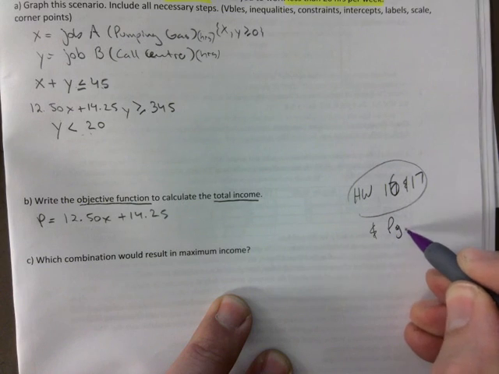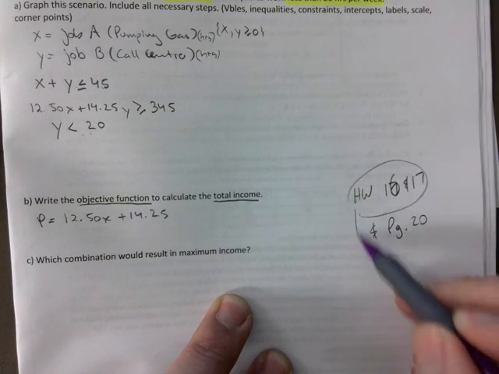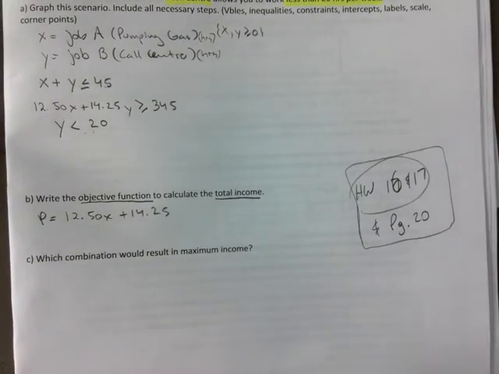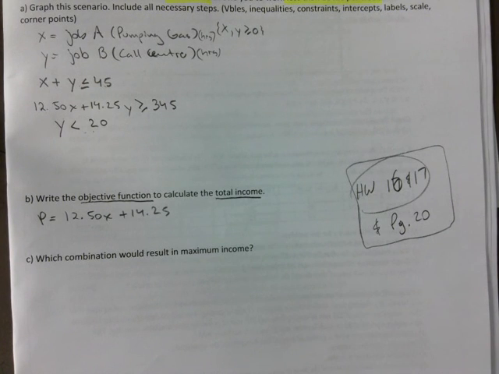I'm not saying that's going to be all, but make sure you do these two and page 20. You're learning how to graph, which I'm going to make you do tomorrow. The objective function is not going to be on there, okay? Thank you, guys.